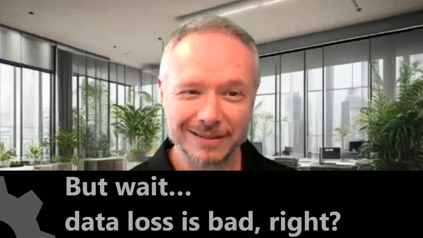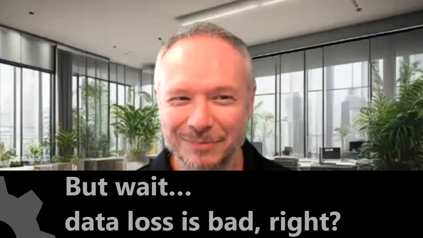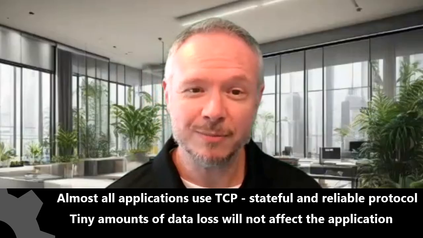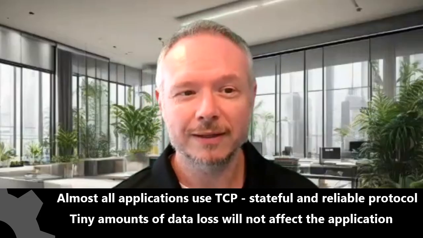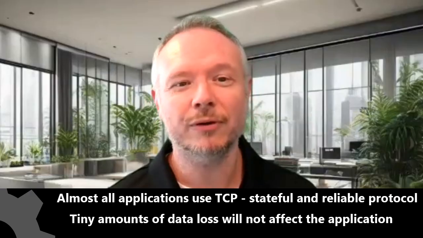But wait, now you're asking, won't throwing away frames and packets be bad for the network? Wouldn't a user notice that happening? Well, the answer to that question is, it depends. If we throw away one frame out of every 1,000, or maybe one frame every couple of days, things won't be very bad. Almost all applications use TCP, or Transmission Control Protocol. And that's a stateful and reliable protocol, and that's a topic of another conversation, but rest assured that 99% of the time, losing one packet here or there will not be perceptible to a user.